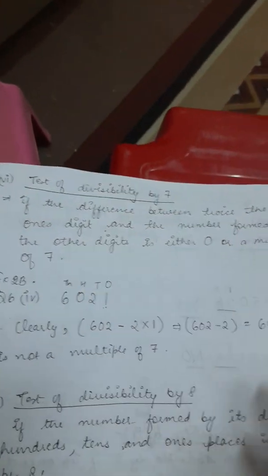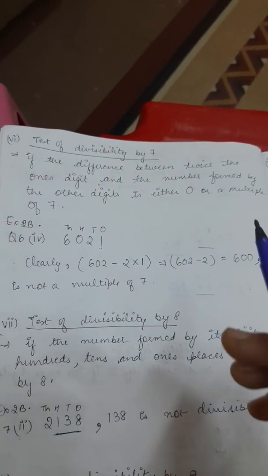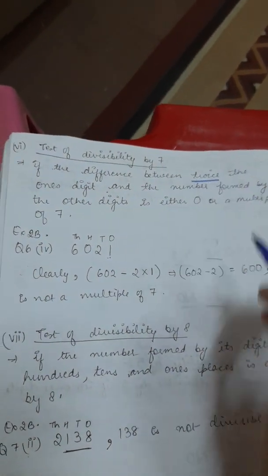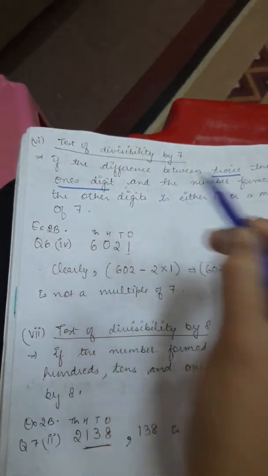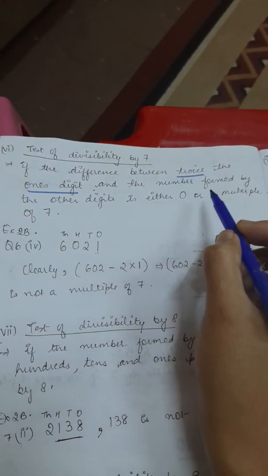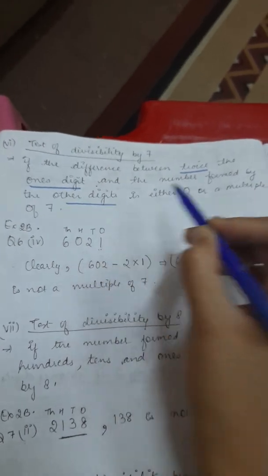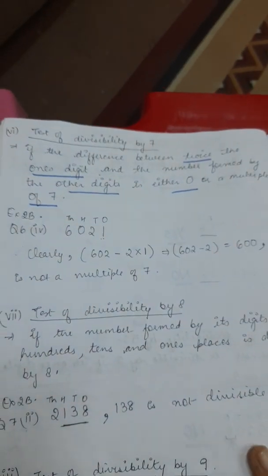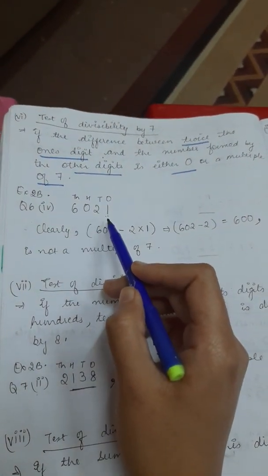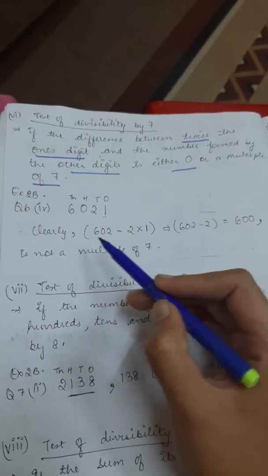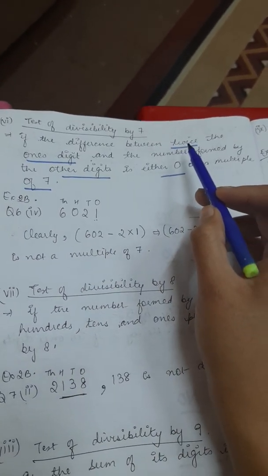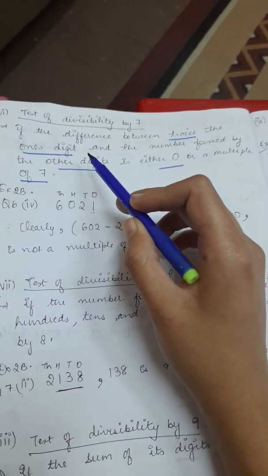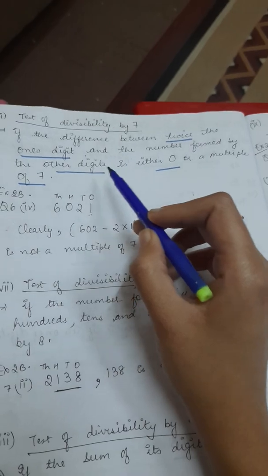Now, the sixth one. Test of divisibility by 7. A number is divisible by 7 if the difference between twice the ones digit and the number formed by the other digits is either 0 or a multiple of 7. Let's see one example. So, this number is given to us and we can see clearly what we are supposed to do: we have to find out the difference between twice the ones digit and the number formed by the other digits.